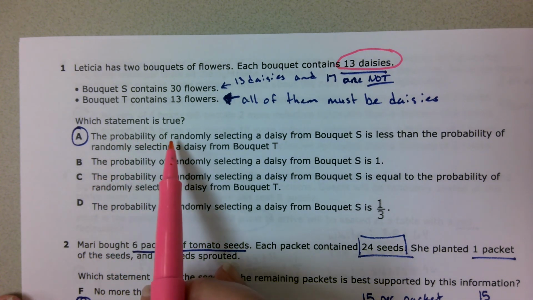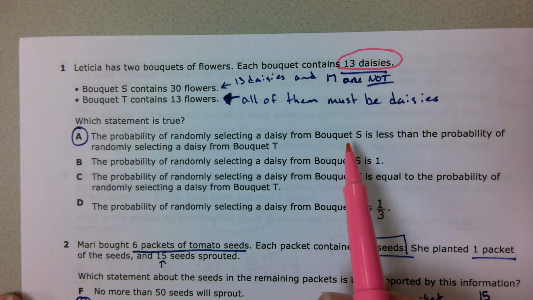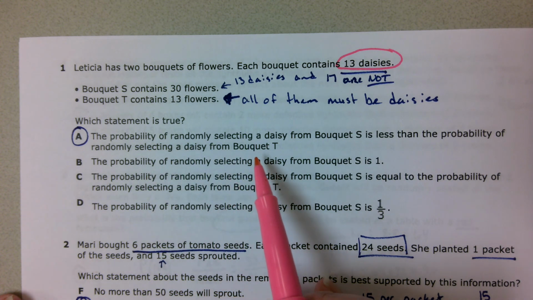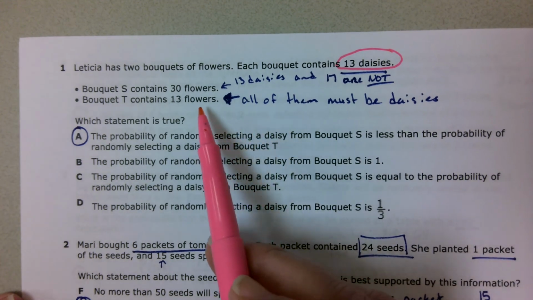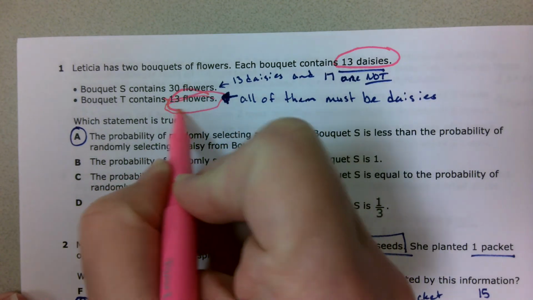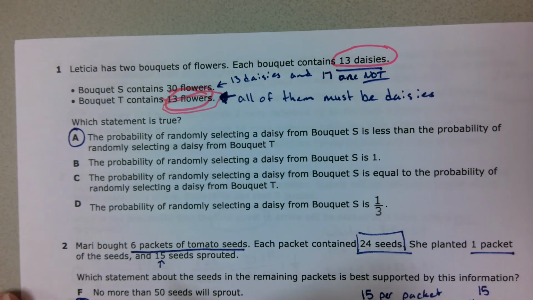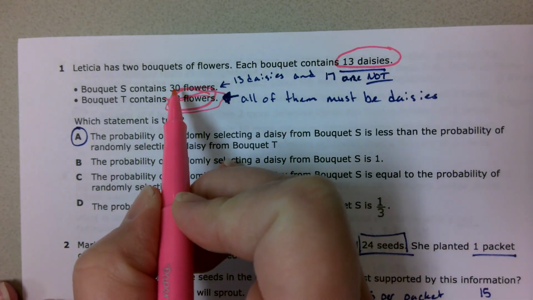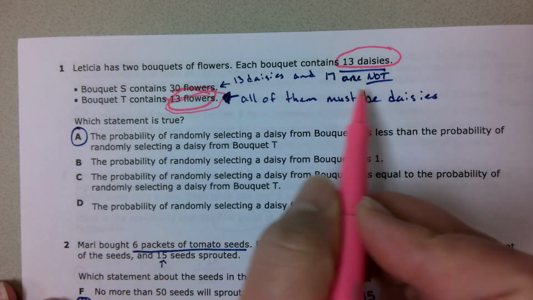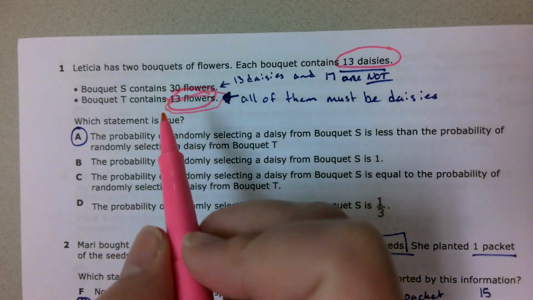So the probability of randomly selecting a daisy from bouquet S is less than the probability of randomly selecting a daisy from bouquet T. That is true because 100% is your chance here, right? So you're going to have a 1 as your probability. This is a probability of 1. 13 out of 13 is going to give me 1. Here, I would have 13 out of 30. We have a better chance of getting the ones that are not daisies on that bouquet S.